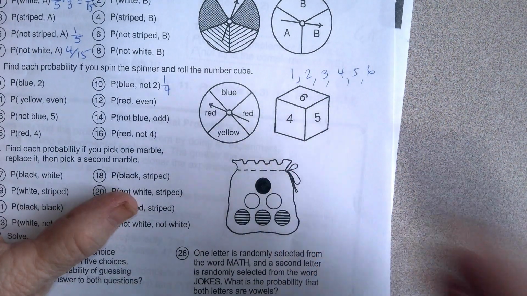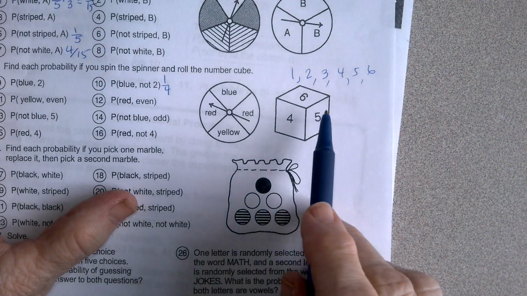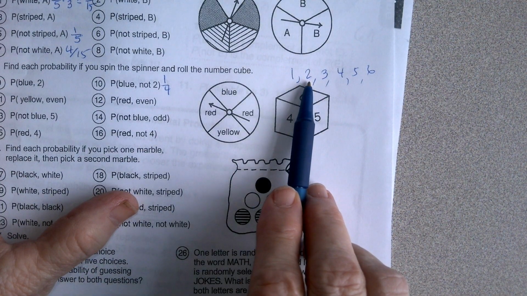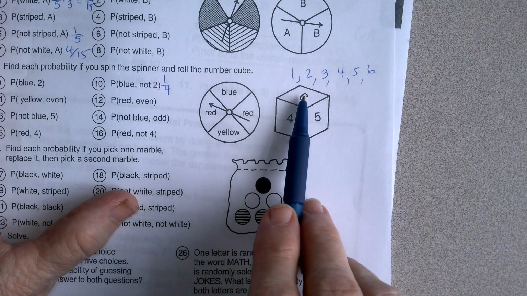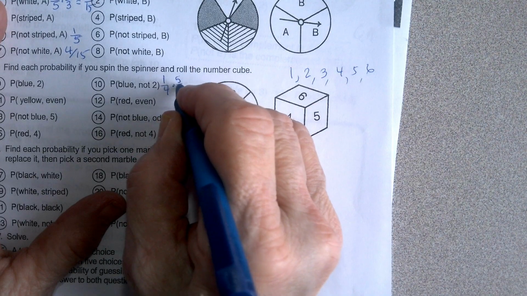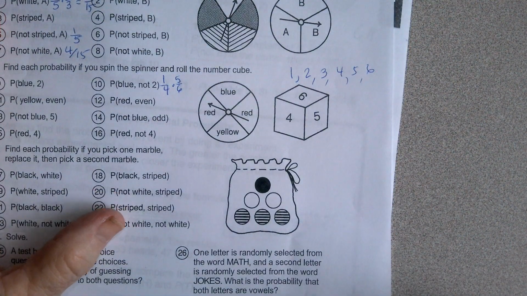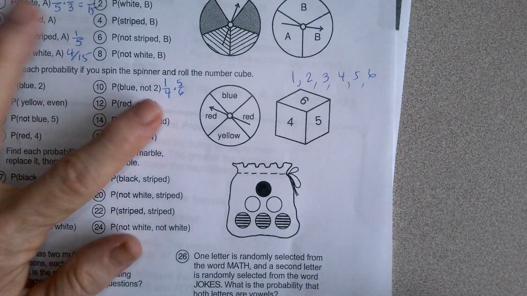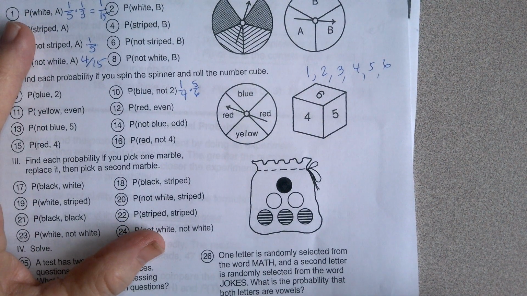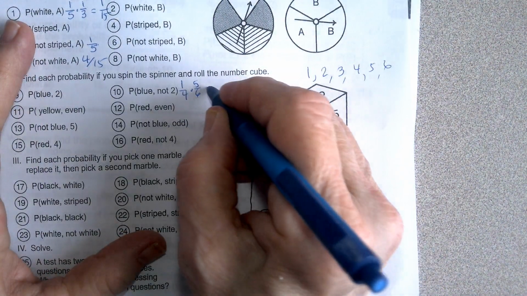What's the probability of rolling your die and not getting a 2? Can people help me out? 5 out of 6. So I'm going to put it right here, 5 out of 6. Nothing reduces. What do you do with those two numbers? Well, we can't cancel, but just multiply. So what's our answer?